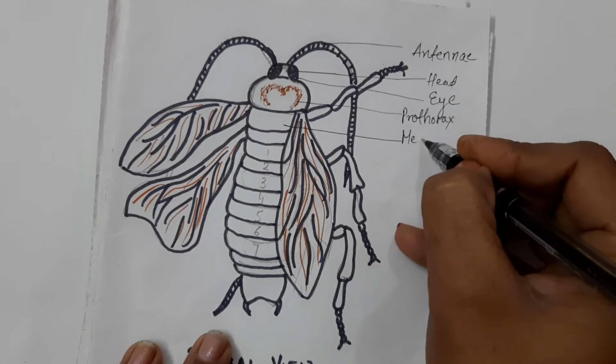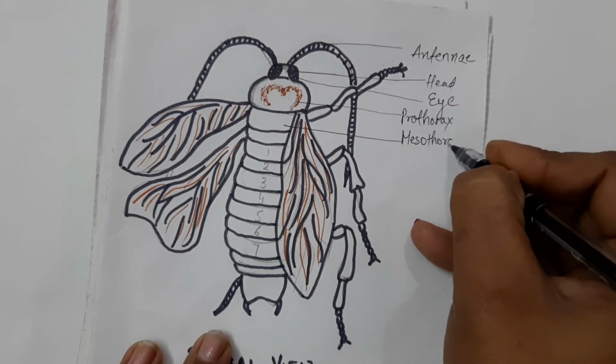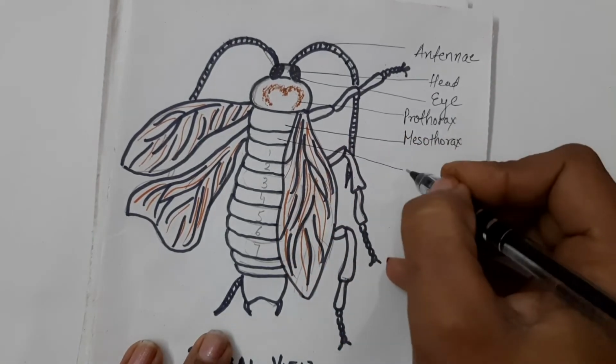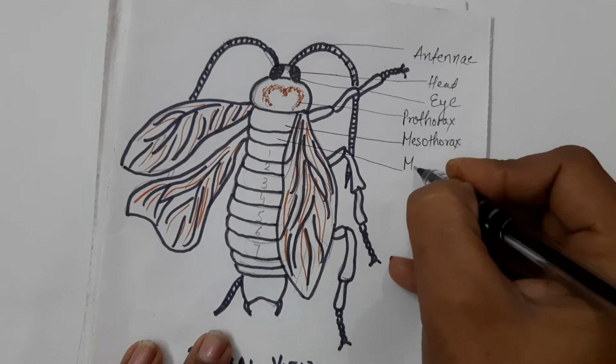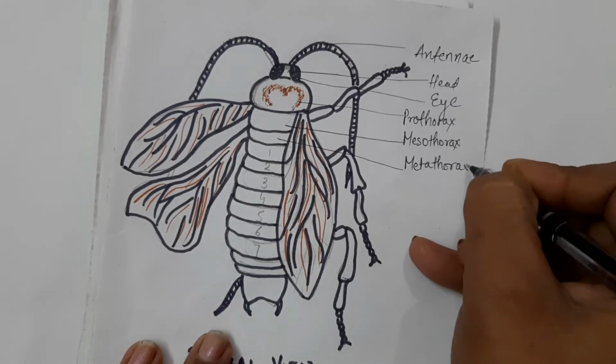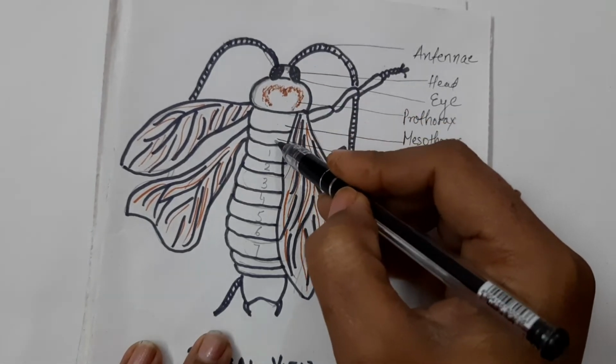So the thorax is in 3 segments: pro, meso, and this one is the metathorax. So this is about the head region and the thorax: pro, meso, metathorax.